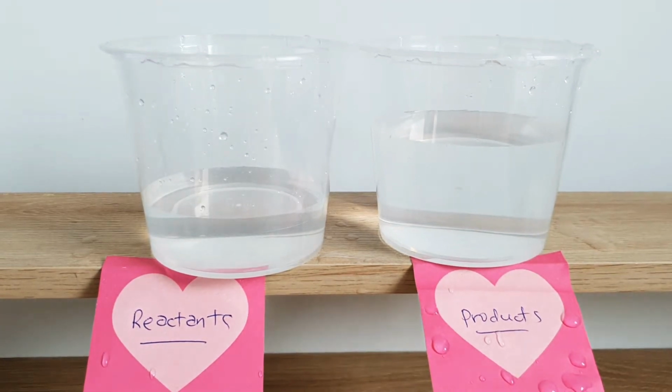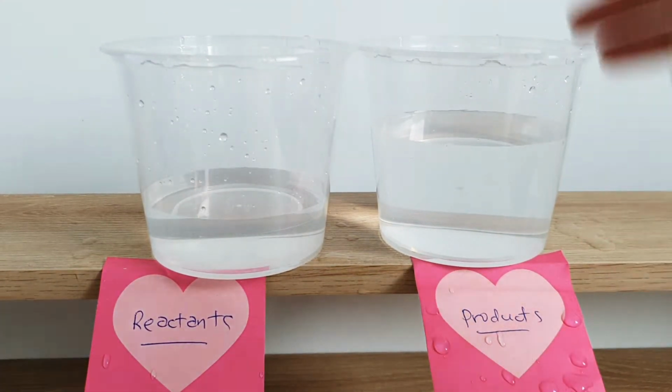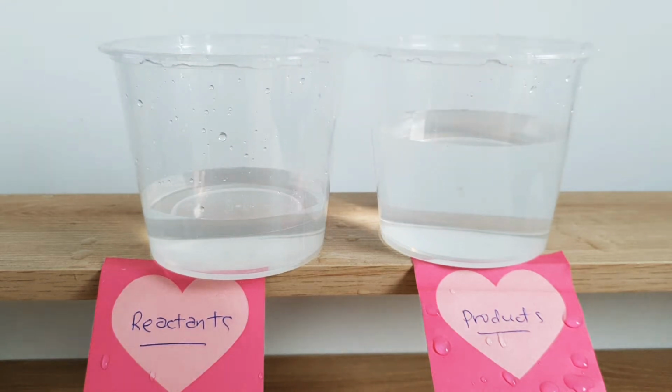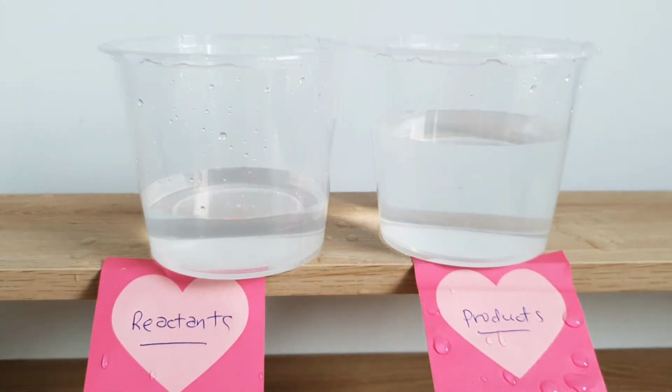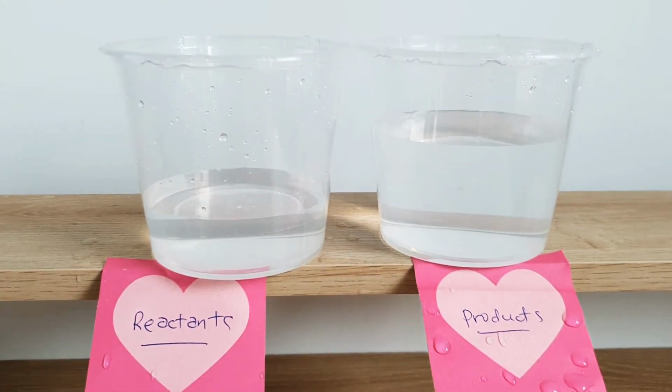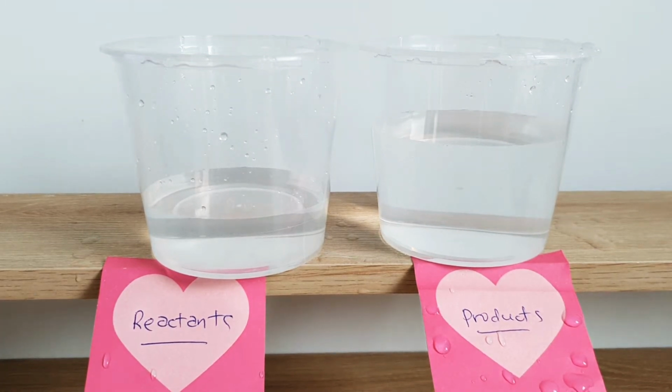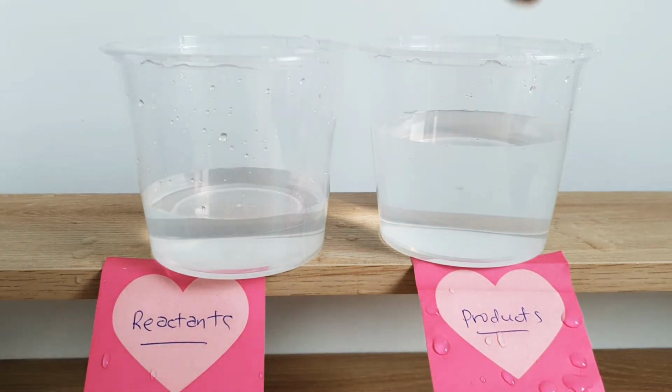Now, as you can see here, we do have more products than we do have reactants. And in saying that, we can say that in this reaction, the forward reaction is favored. So the reaction that proceeds from reactants to products is more favorable than the reaction going from products through to reactants. Now, this might not always be the case.